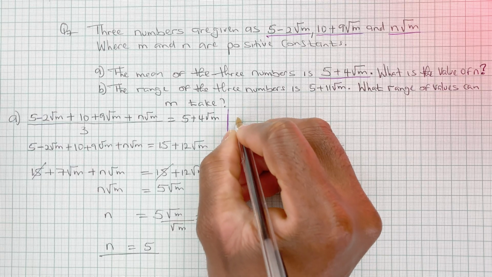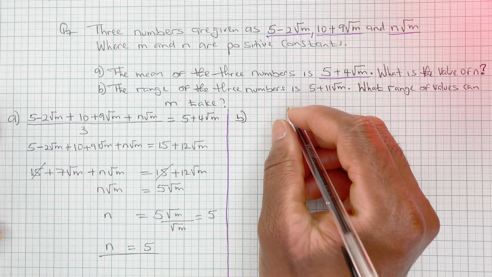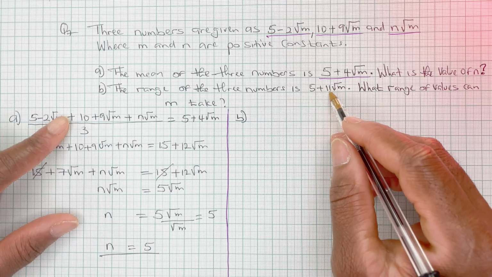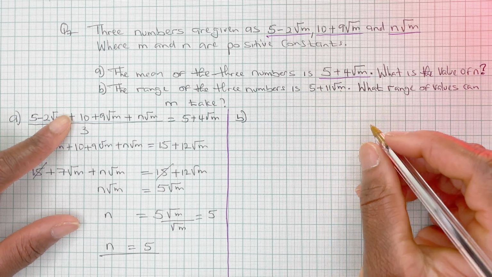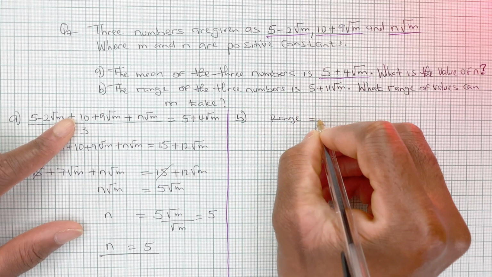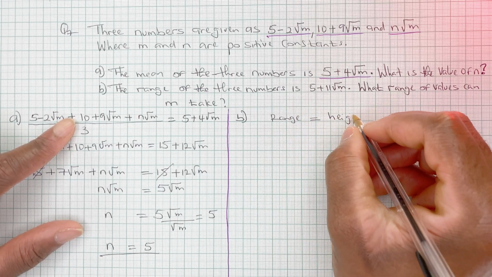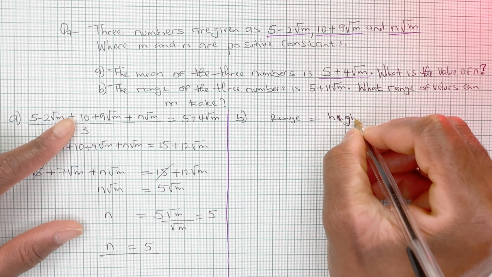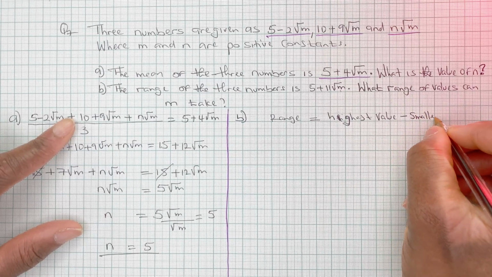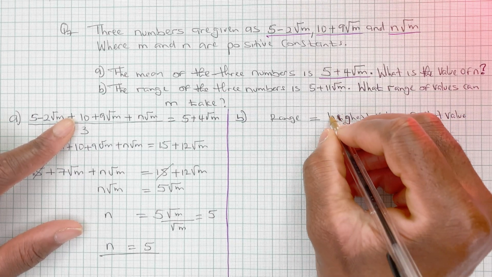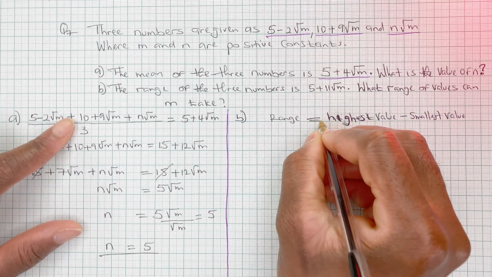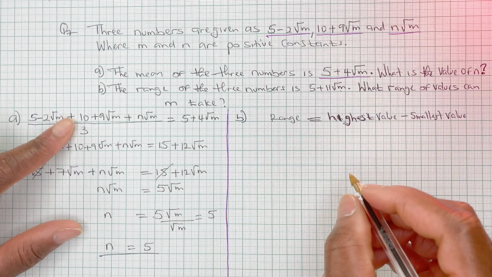For part B, the range is 5 plus 11 root m. Now range is the largest value, the highest value, minus the smallest value. So range equals highest value minus smallest value.